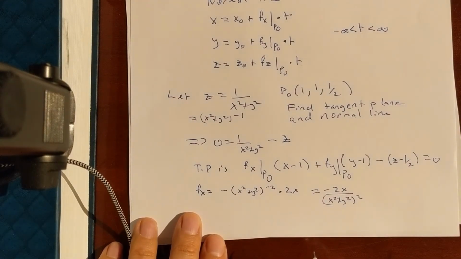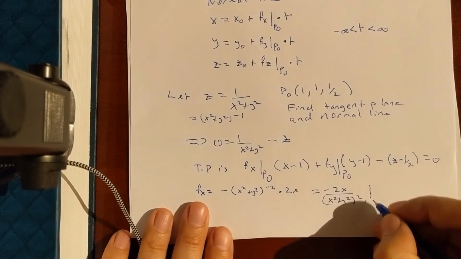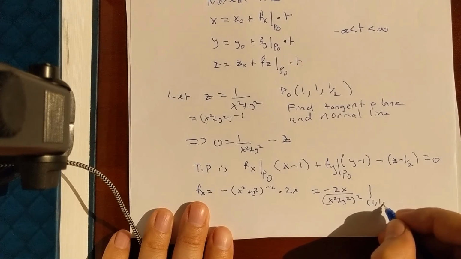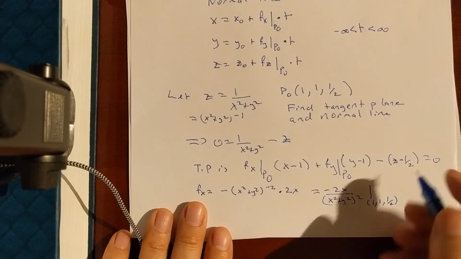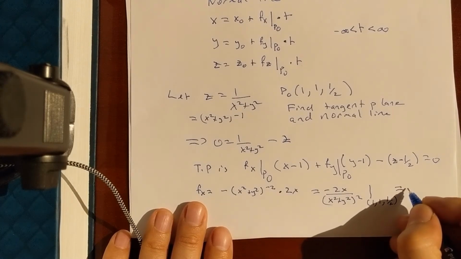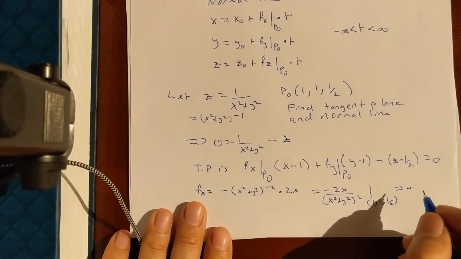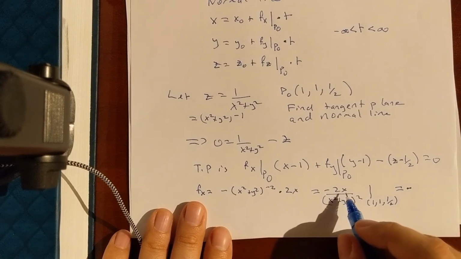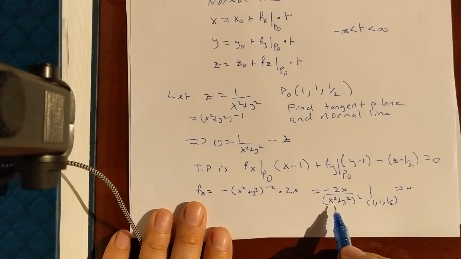We're going to evaluate this at the point (1, 1, 1/2). Well, we just care about the (1, 1) part of it, since there's no z here. Plug in 1 and you get minus 2 over, sorry, 2 squared, which is 4.